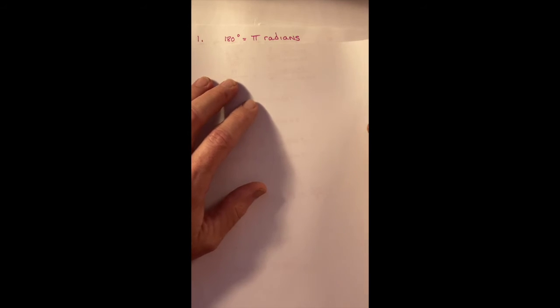These are the questions and answers from the Unit 1 Assessment Part 1 for Math Analysis Period 5. The first question was all about changing degrees into radians.